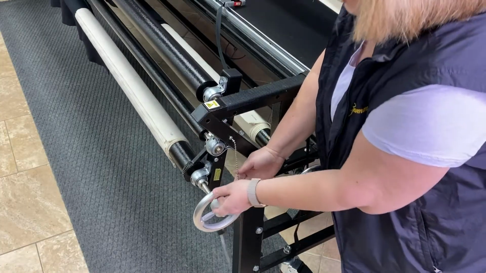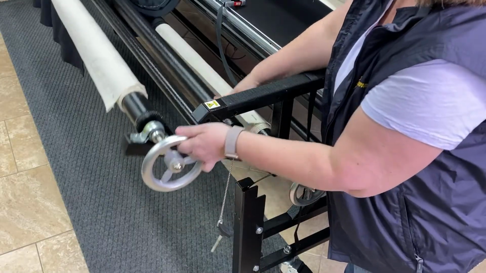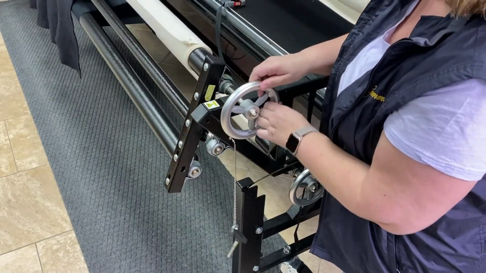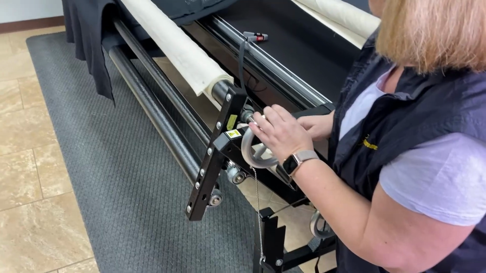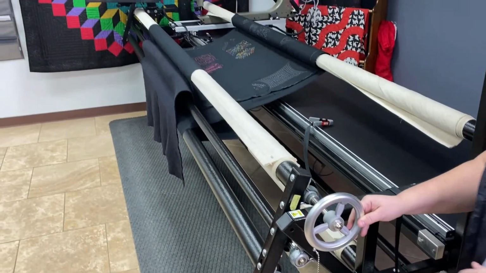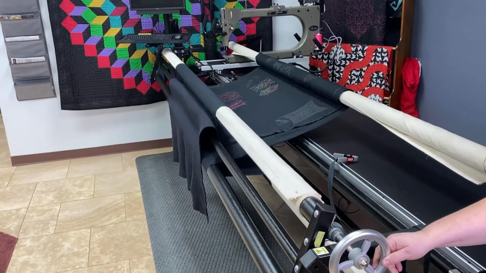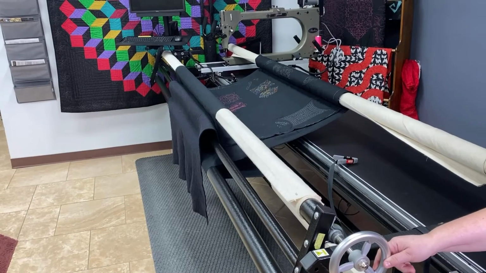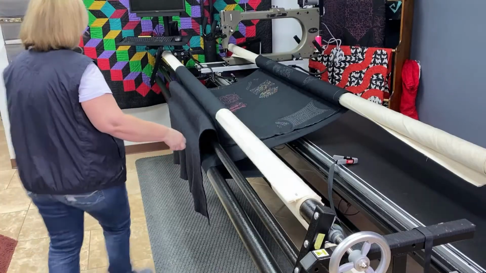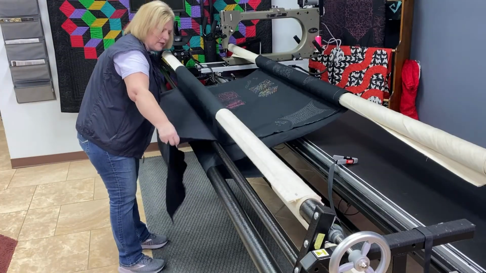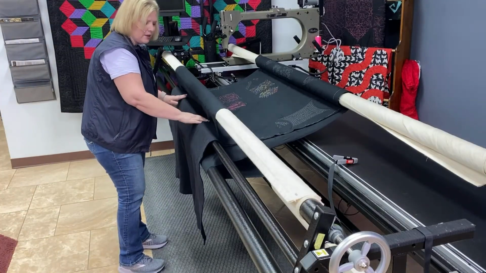let that drop, then I'm going to flip my bar, and then that's going to give me access in between. So what that's doing is it's giving me access in between the backing layer and the top layer so I can organize the batting. So I'm going to go over here. It allows me to flatten out the batting, see if I have anything caught in there.